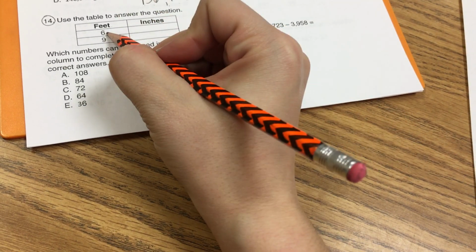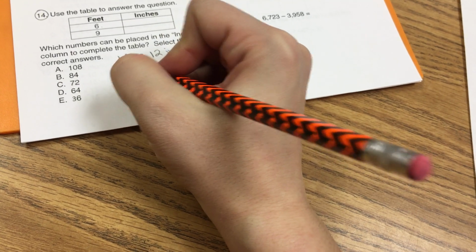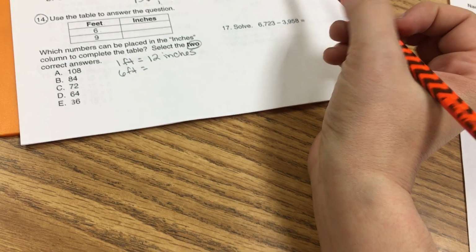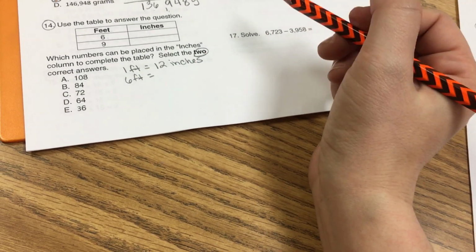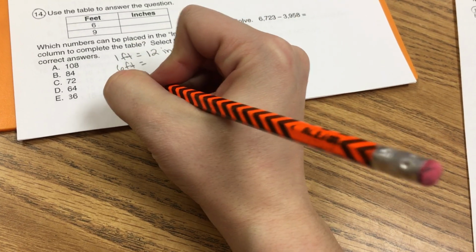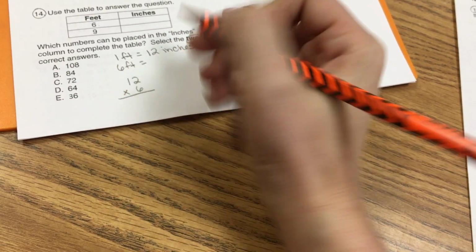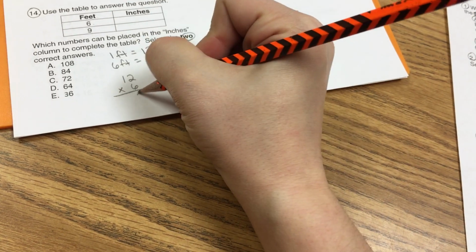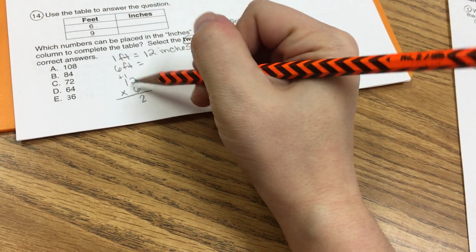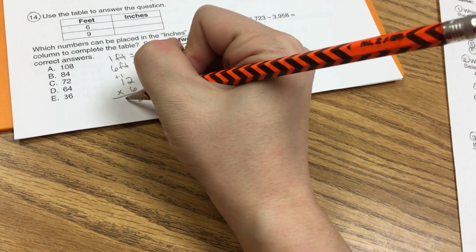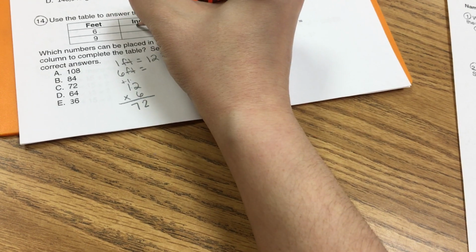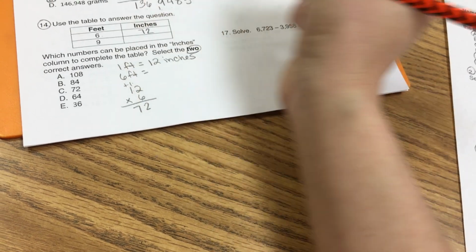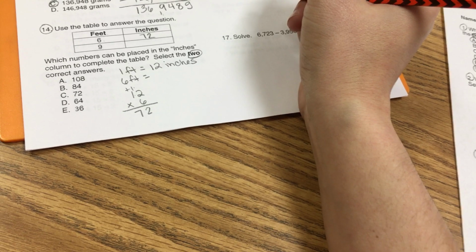Well, if I have 6 feet, how many inches would that be? Well, all I have to do is multiply. 12 times 6. 6 times 2 is 12. 6 times 1 is 6, plus 1 more is 72. So I know that 6 feet would equal 72 inches.